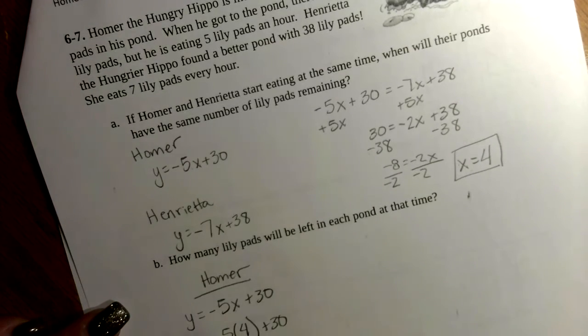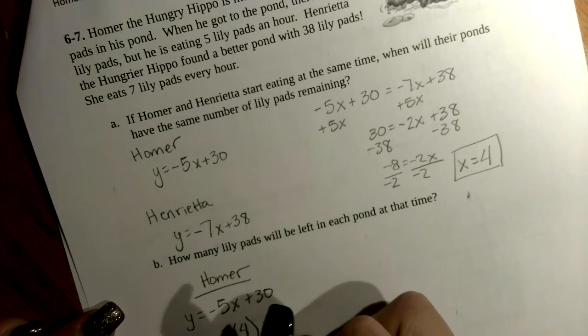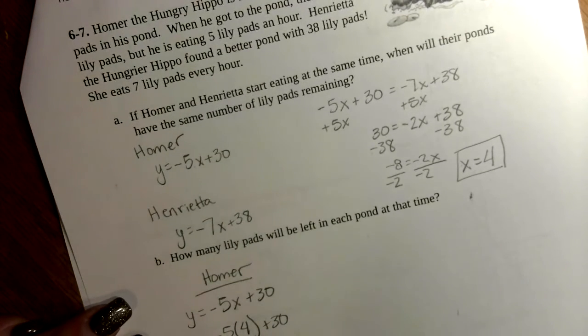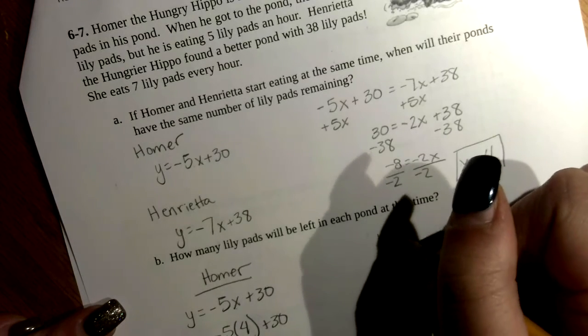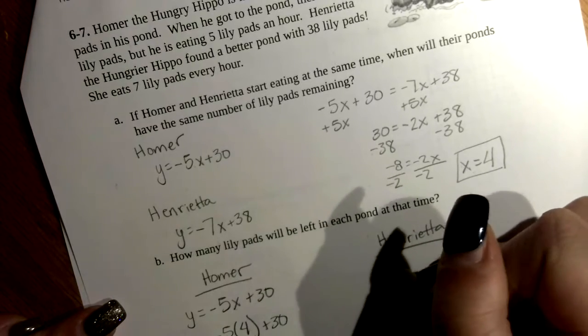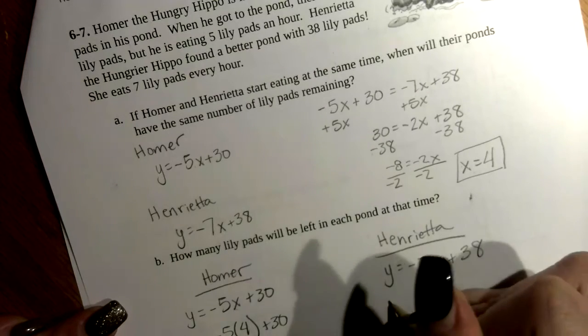So negative 5 times 4, remember multiplication before addition, gives me negative 20 plus 30. And when I do that, I get 10. Okay. Now, here's the part a lot of people skip. They only check one equation. You have to check both. Do not just assume that must be the right answer. This is how we double check it. Henrietta. Got to plug it into her equation as well. If it doesn't work for both, then something is wrong.